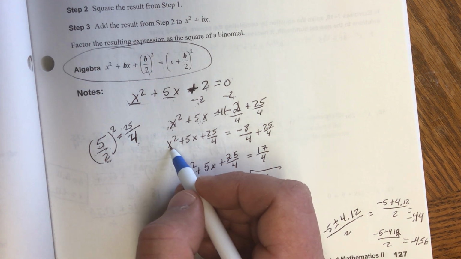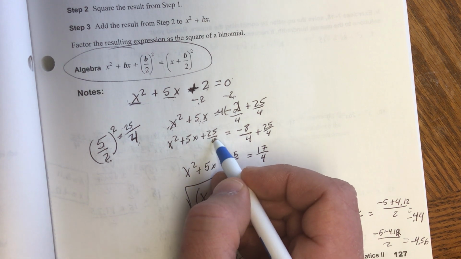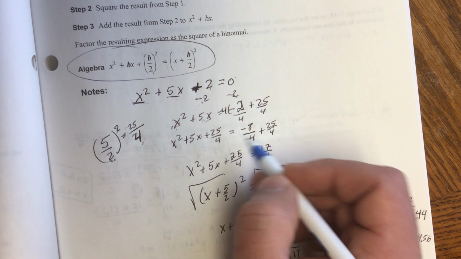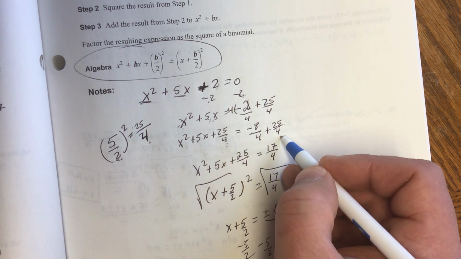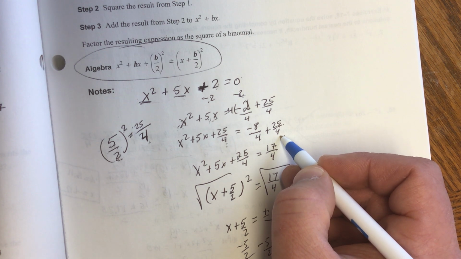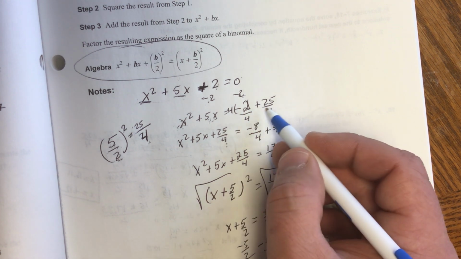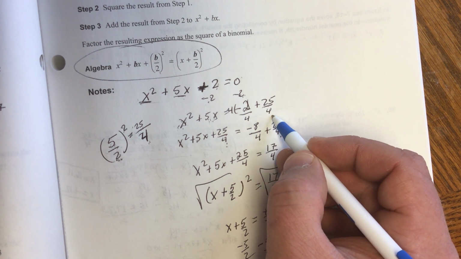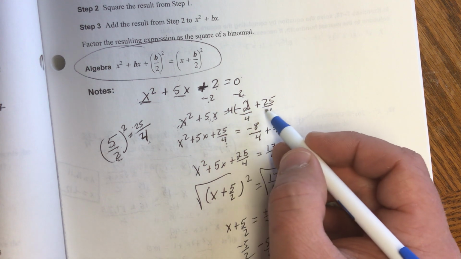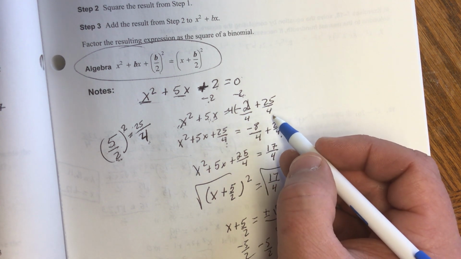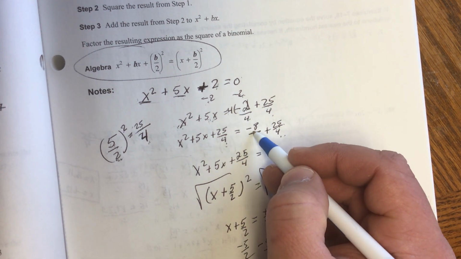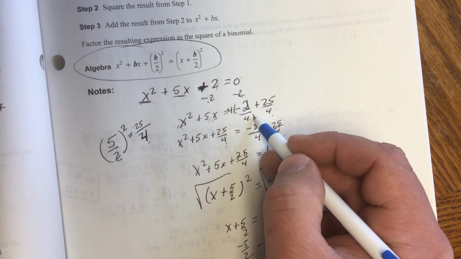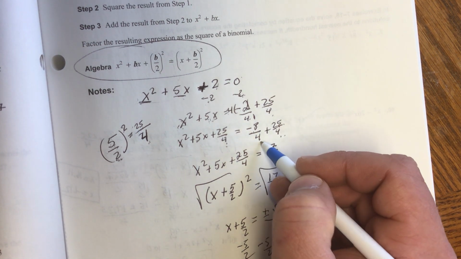So on the left side, I have x squared plus 5x plus 25. I need to add plus 25 fourths. I need to add that 25 fourths to both sides of the equation. Well, I got -2 over here, and I'm trying to add 25 fourths. What am I going to need in order to add -2 to 25 fourths? I need a common denominator. So I'm multiplying top and bottom by 4. 4 times -2 is -8. 4 times 1, there was a 1 down there. 4 times 1 is 4.